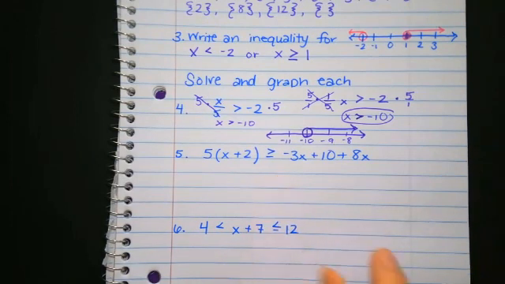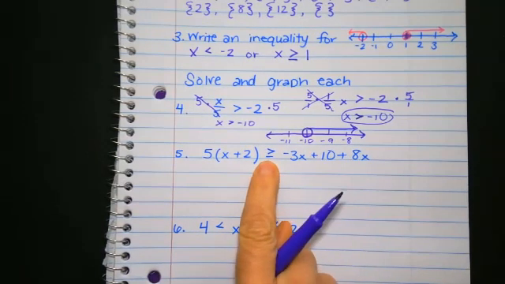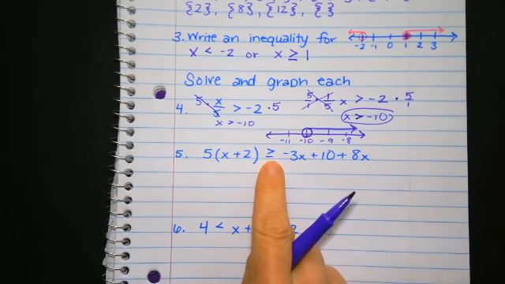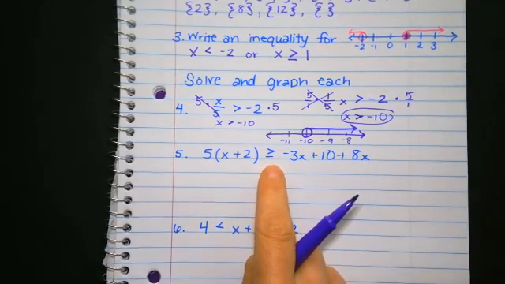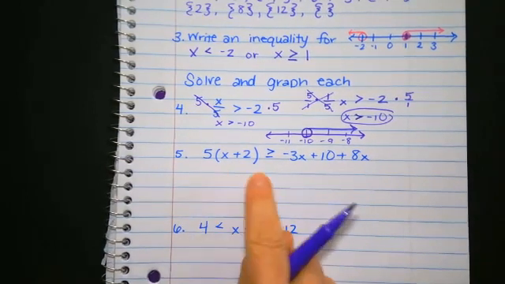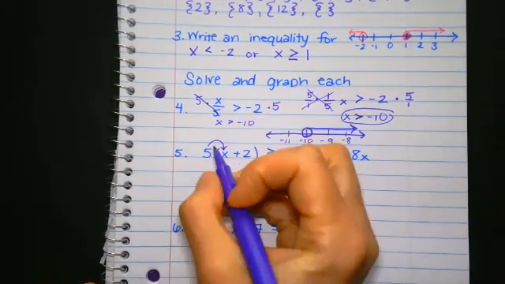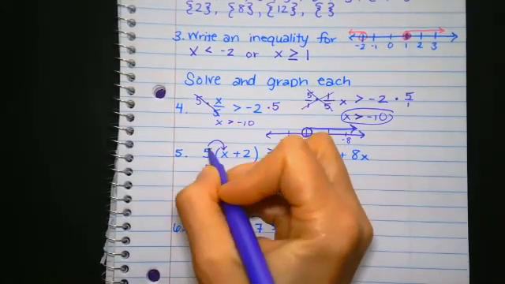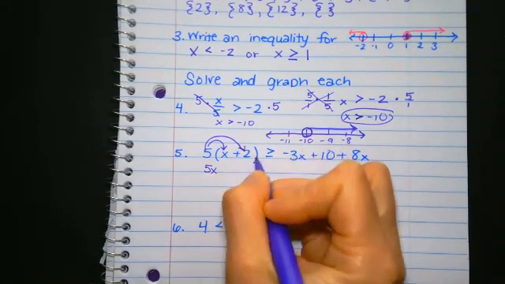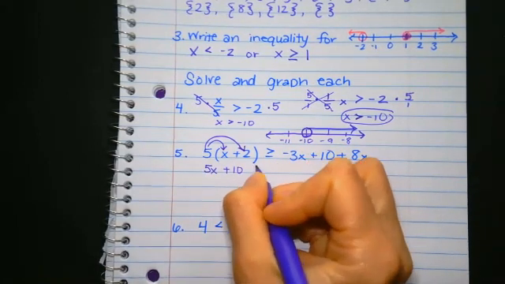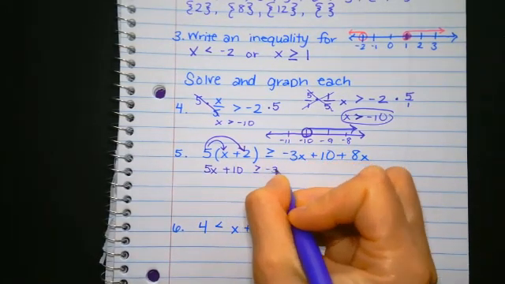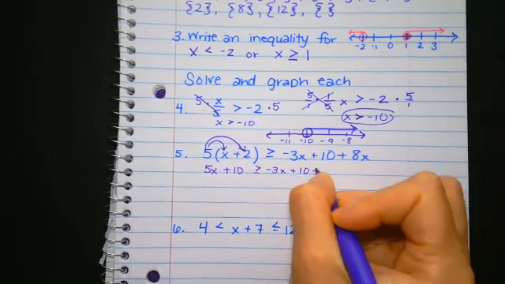Okay, again, before we even start, since there's only one inequality sign here, this is going to end up being a singular inequality when we graph it again. All right, let's go ahead. Starting here, the parentheses, we must get rid of those first. Let's go. 5 times x is 5x. 5 times 2 is +10. Greater than or equal to -3x plus 10 plus 8x.